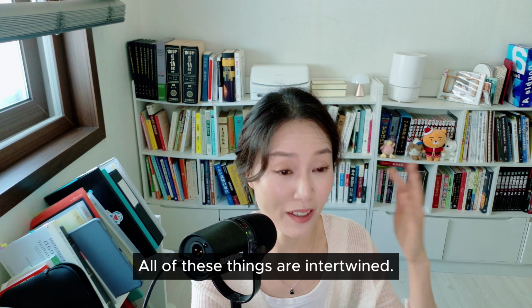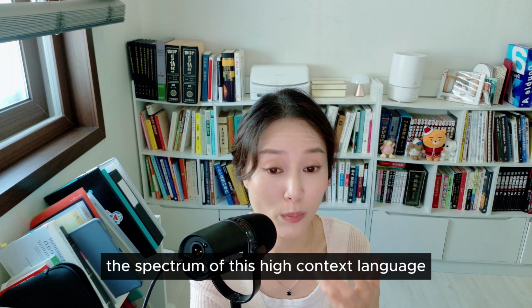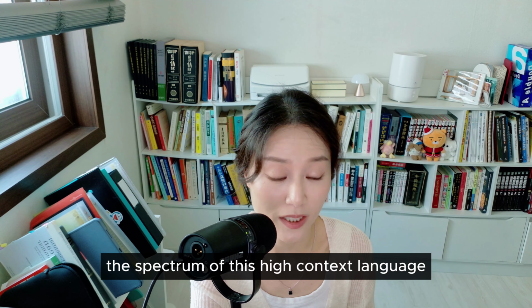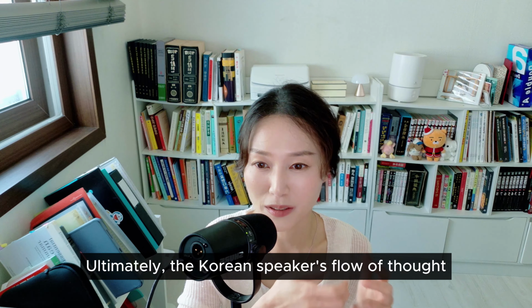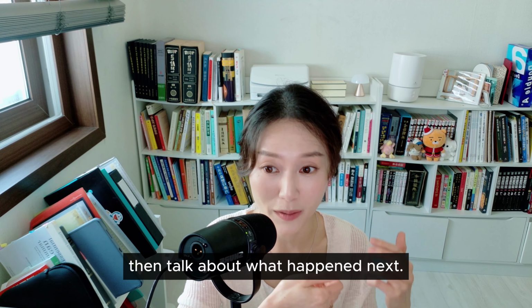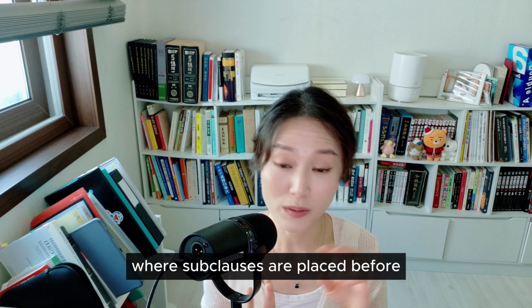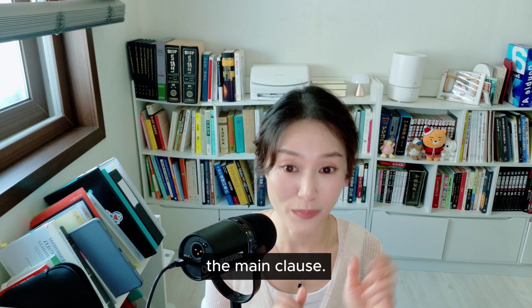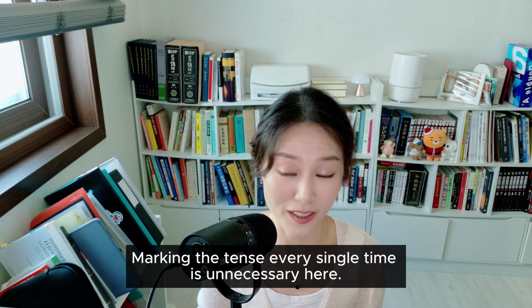All of these things are intertwined, so we can never fully understand the spectrum of this high context language by looking at just one part of the grammar. Ultimately, the Korean speaker's flow of thought is to say what happened first, then talk about what happened next. This logic is already visible in the grammar where subclauses are placed before the main clause. Marking the tense every single time is unnecessary here.